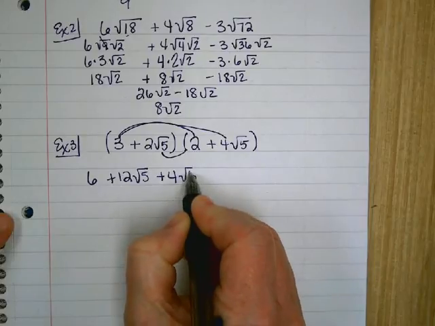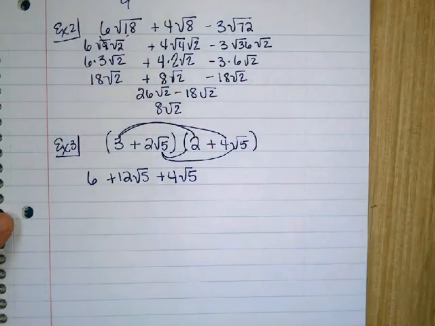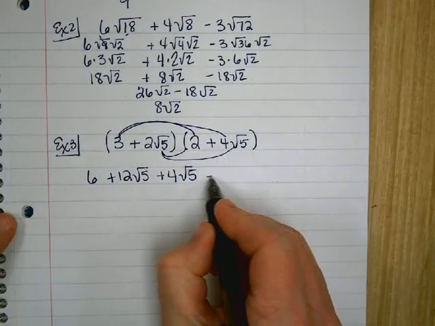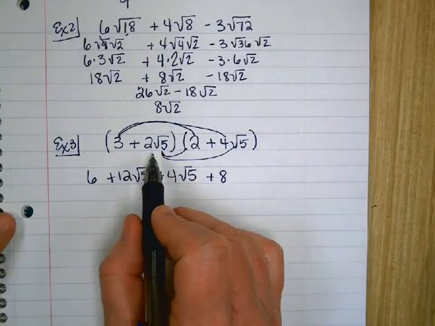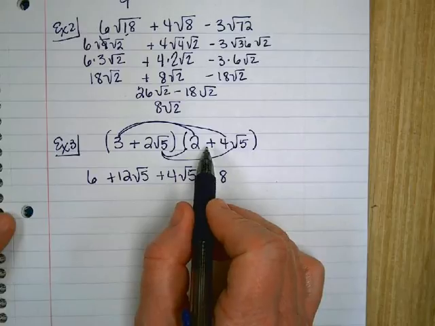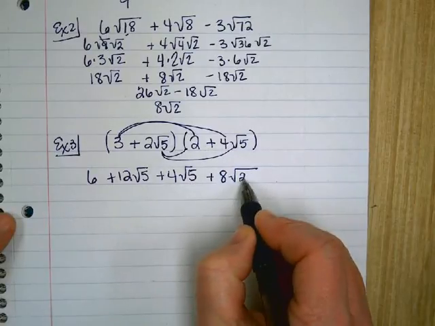And then last times last. Now, here you go. Y'all pay attention to this. I'm going to multiply 2 times 4, and I'm going to get 8. And since I have two radicals, I'm going to multiply the stuff under the radical and get the square root of 25.